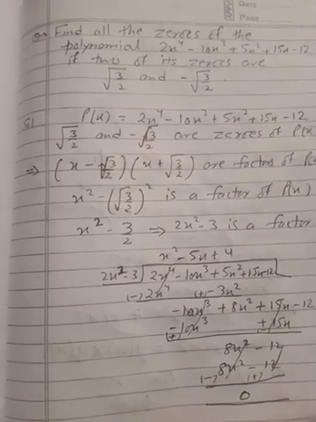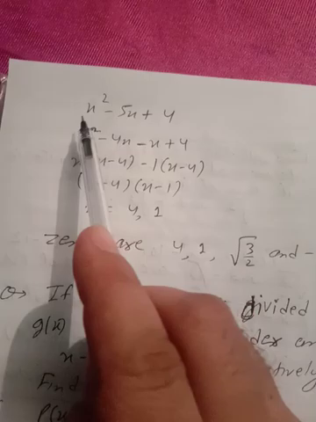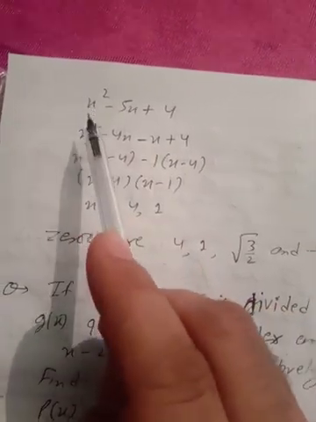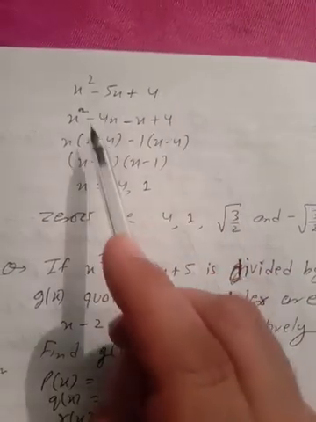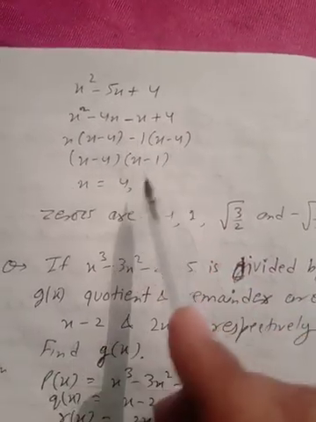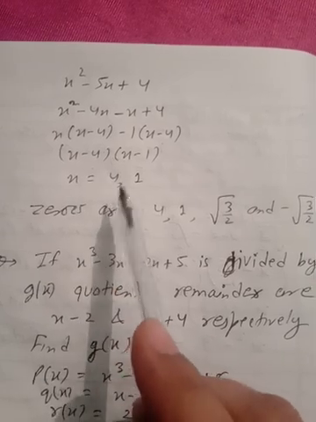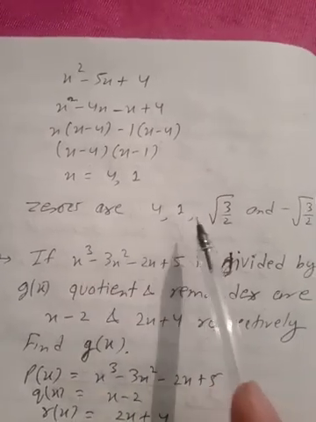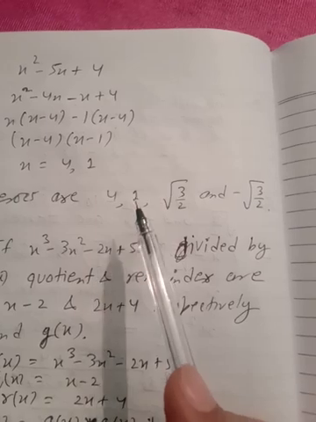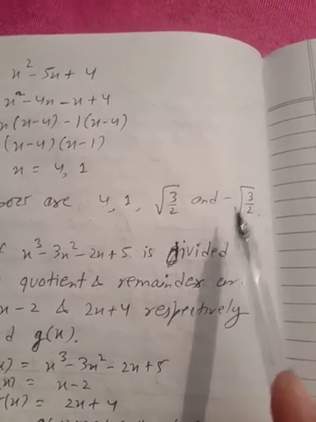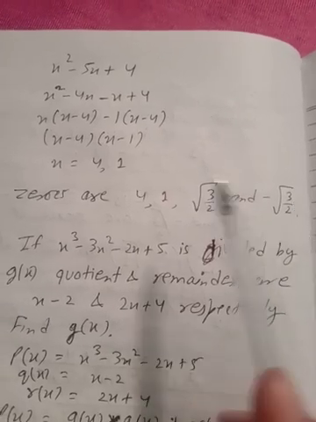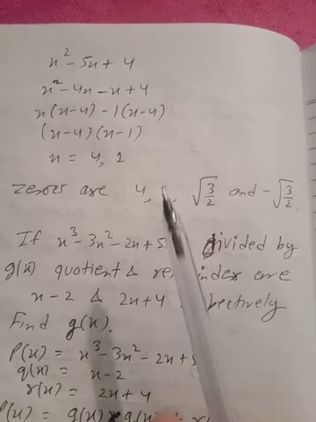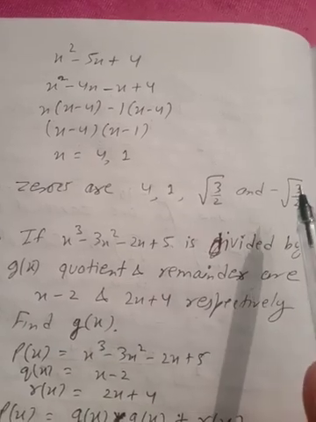After that, the third step is we have to do the middle term splitting of the quotient. So in this case, our quotient is x square minus 5x plus 4. After doing the splitting work, we get x equals 4 and 1. So zeros for this polynomial are 4, 1, root 3 by 2 and minus root 3 by 2. So it's a very important question. You have to practice this question. The question is easy, only you have to take care of the steps.